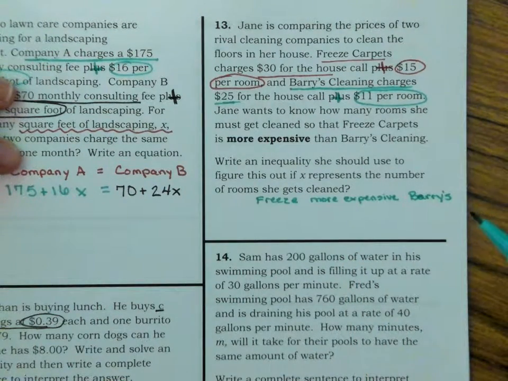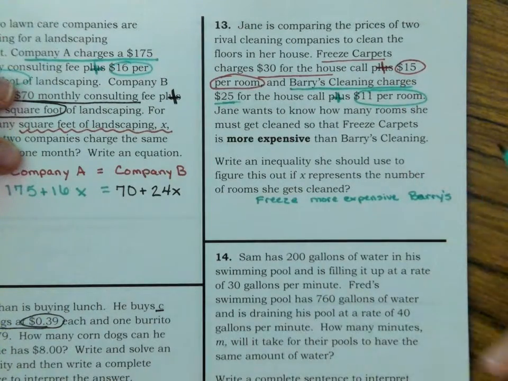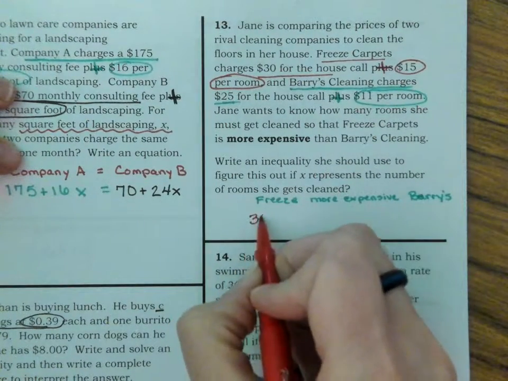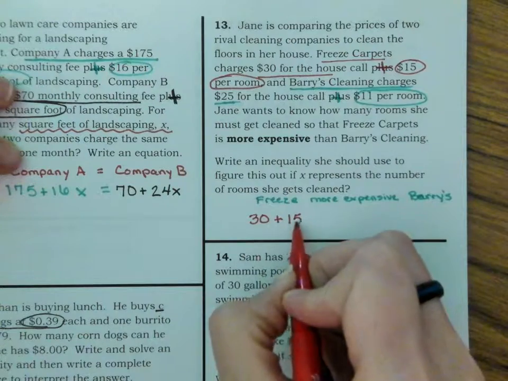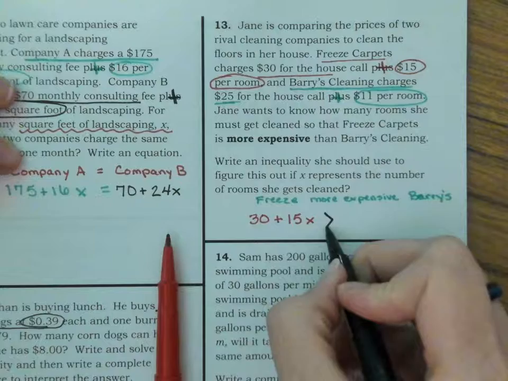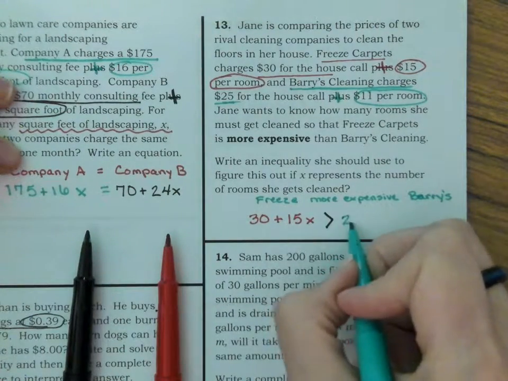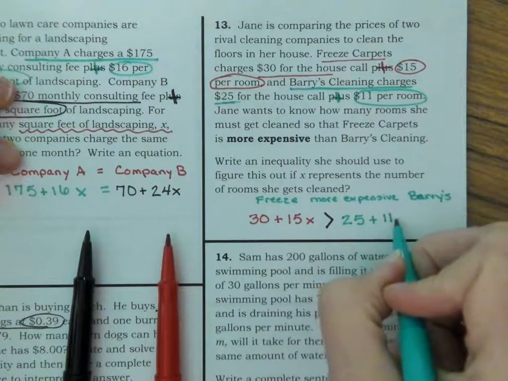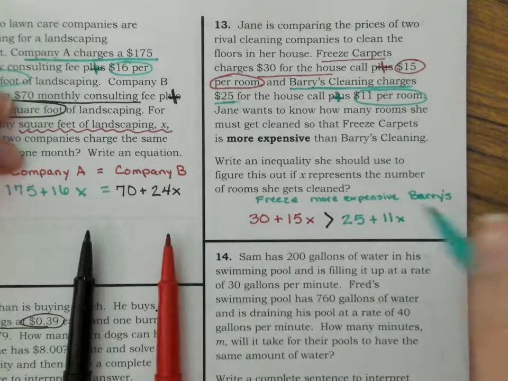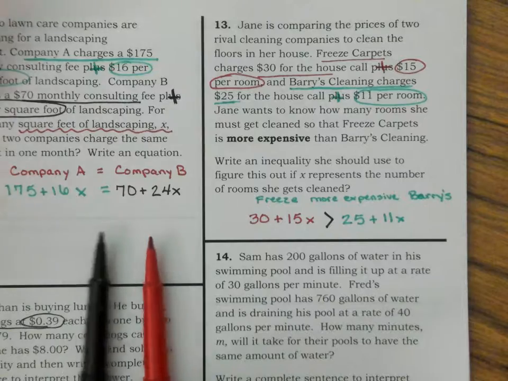So we're going to write an inequality. Freeze was 30 plus 15x. And we want to know when Freeze will be more expensive, so greater than Barry, which was 25 plus 11x. So it's just about writing out your inequality, and sometimes writing it in words and then writing the algebraic underneath is a good way to do it.